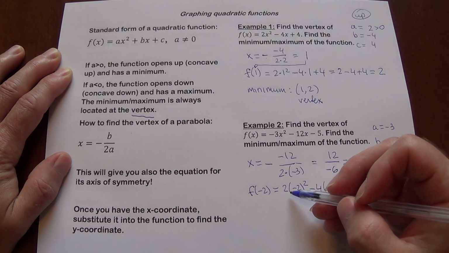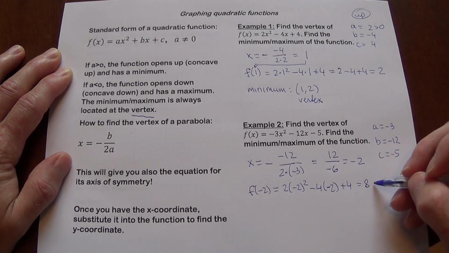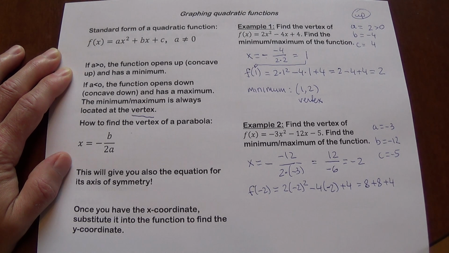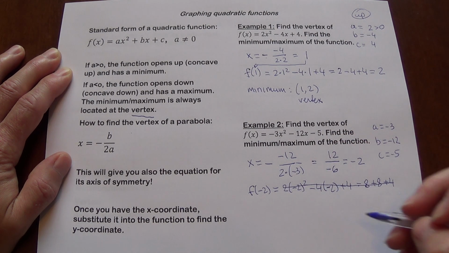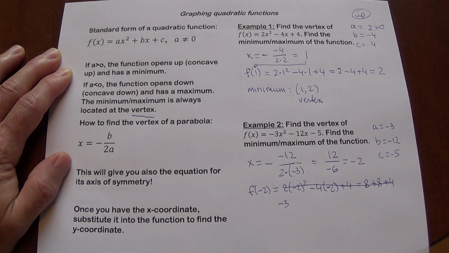So let's see, that's 4. 2 times 4 is 8. Negative 4 times negative 2 is plus 8, and plus 4. I'm sorry, I was looking at the wrong equation. My apologies. Let me try it again. Negative 3, I was looking at the equation from the first one.